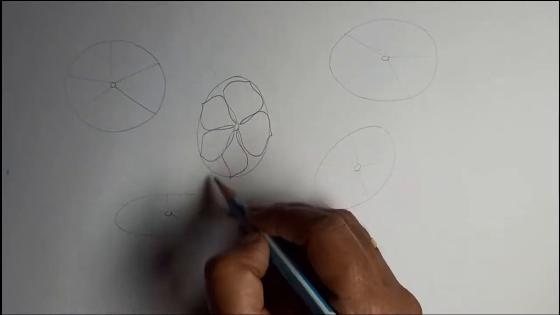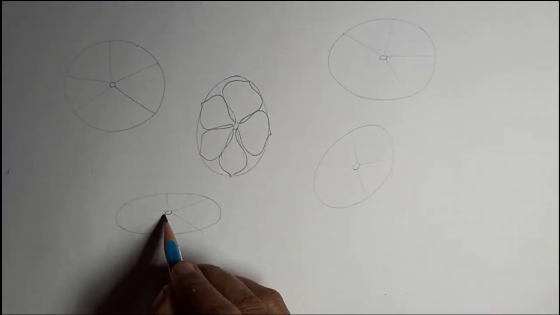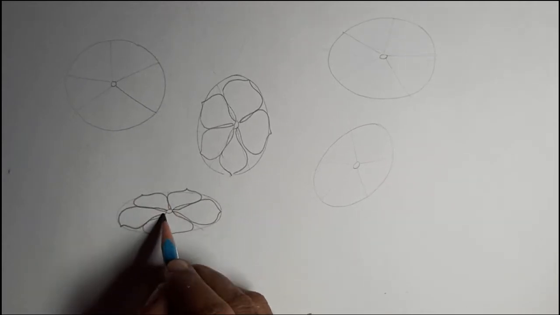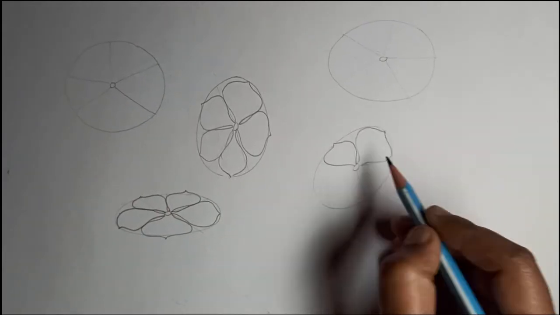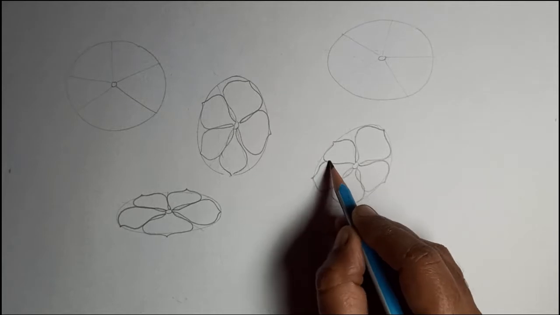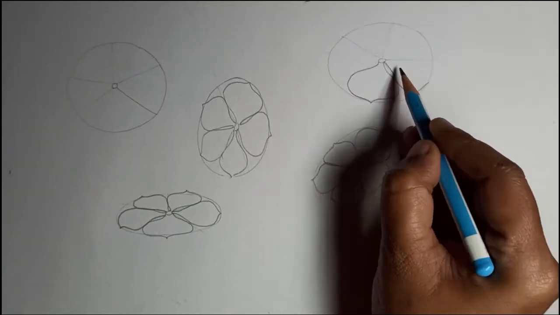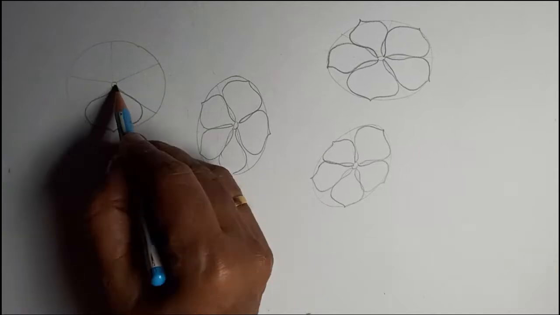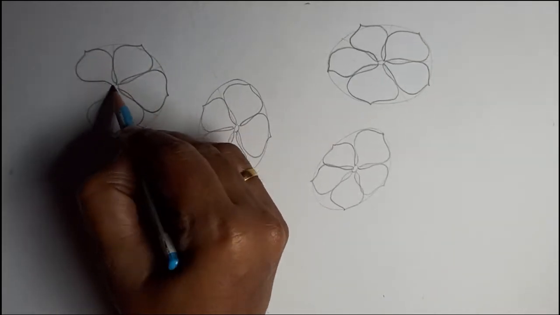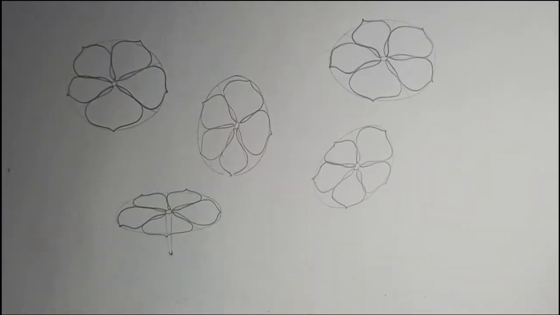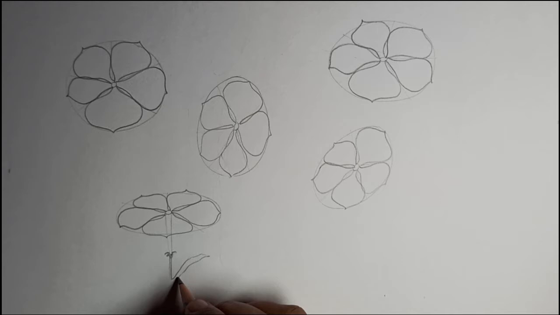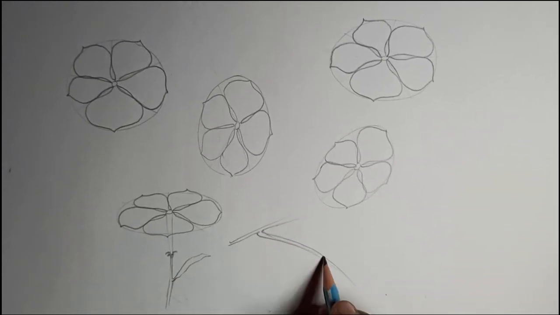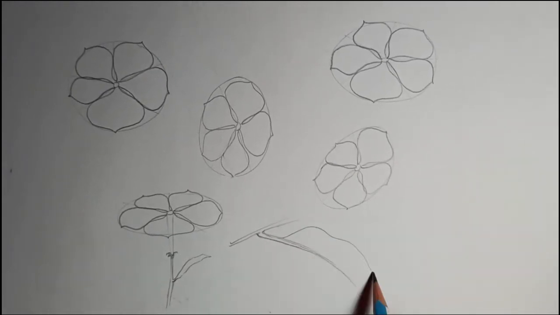Now let's see how to draw a flower. So we will learn to draw periwinkle flower today. To study any flower, we need to sketch it in different angle and understand its structure. Once you understand the structure of the flower, properly study its joints and leaves and the details on the leaves.